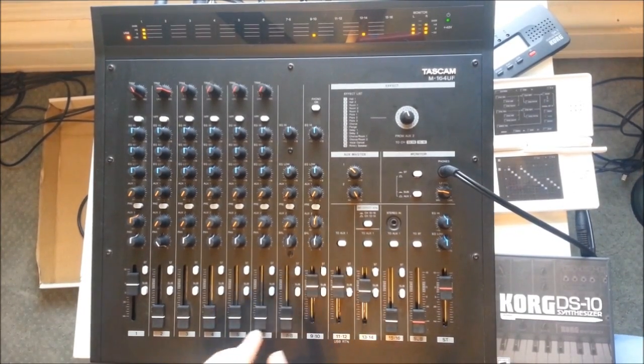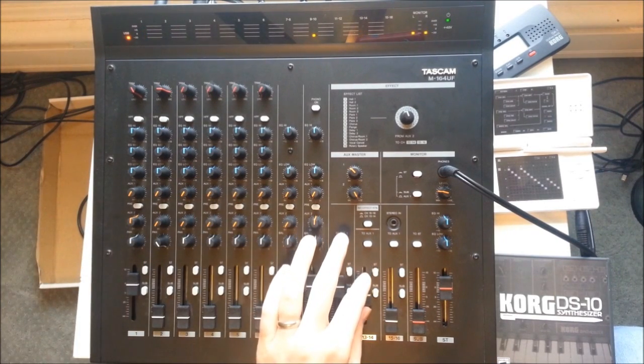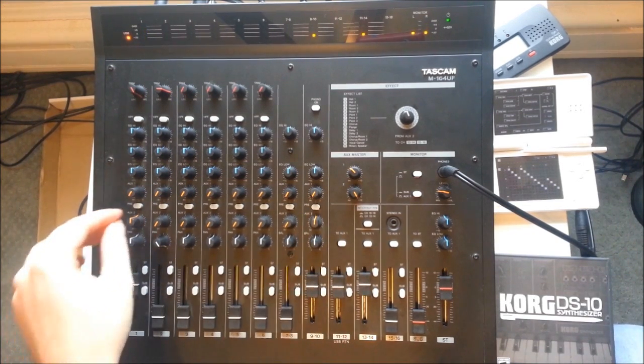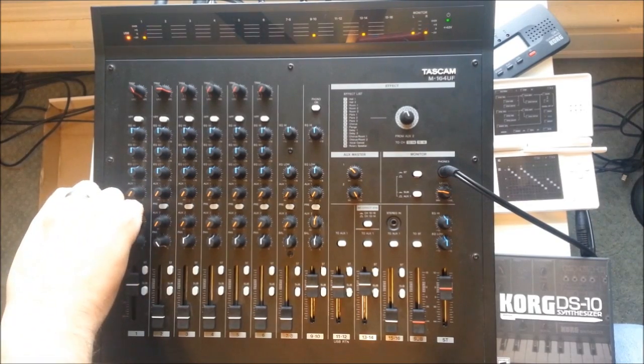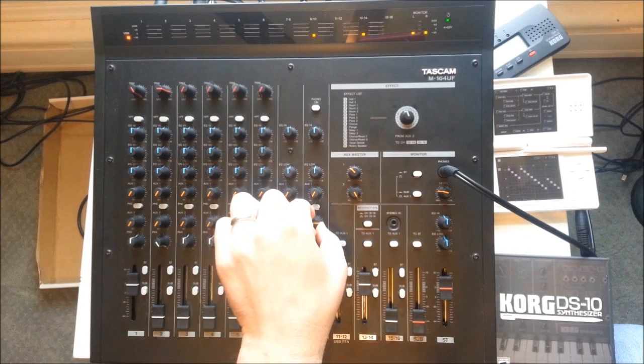Now the great thing about parallel effects is that in addition to having a setting for just how much effects you want over the entire track, you can control having none of the voice get the effects and just have this track have effects.